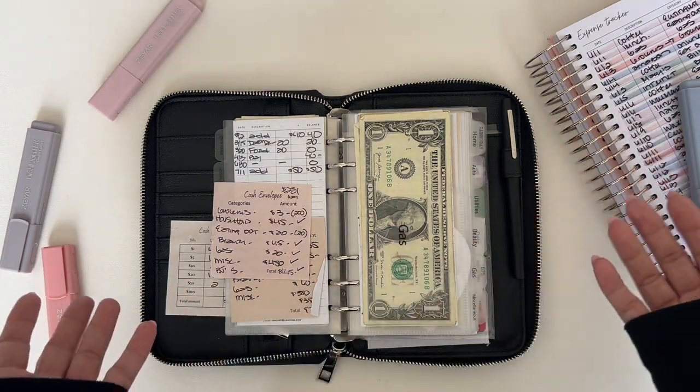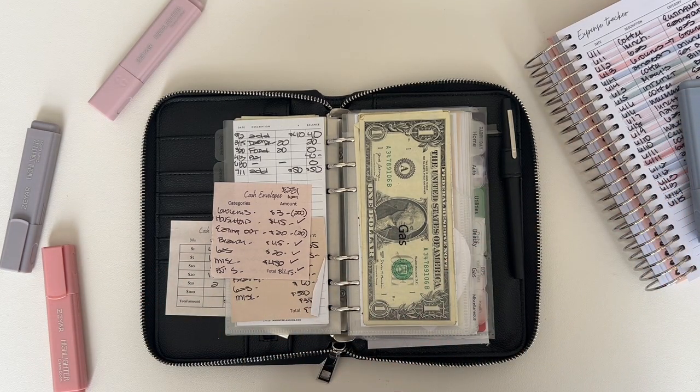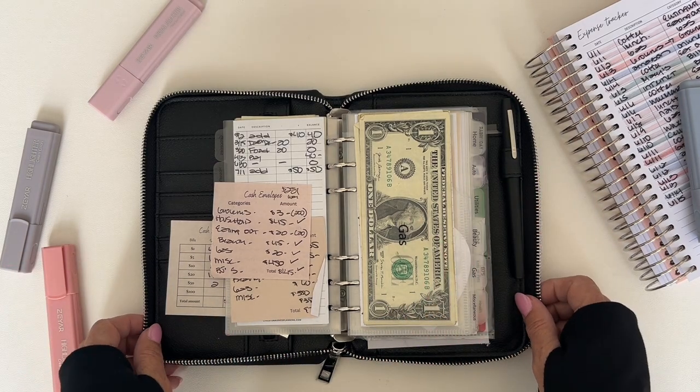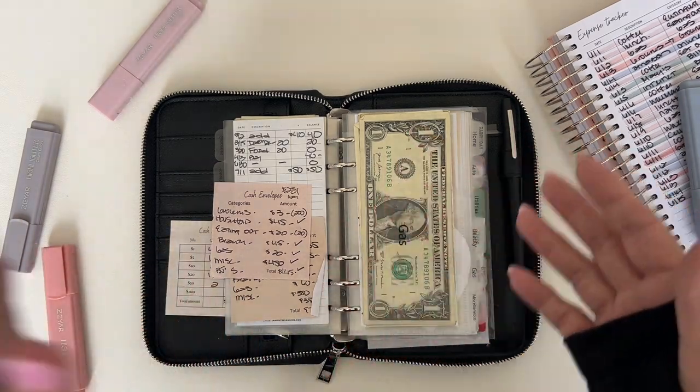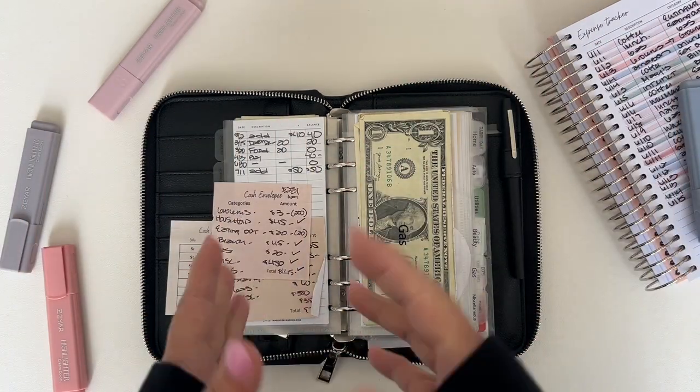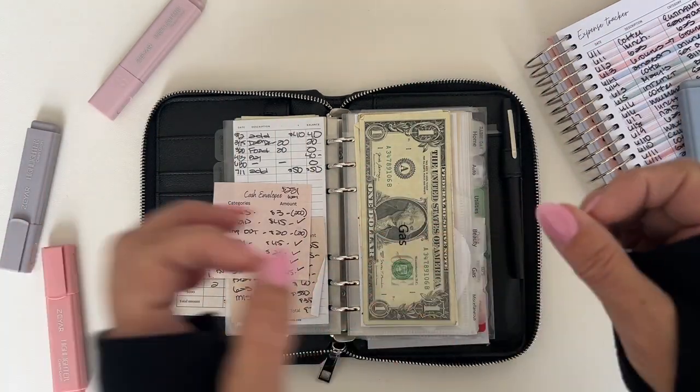Some people are really, really good with money and they do the right thing. And then, after you get acclimated with your cash envelopes and you show your highlighter method, next week we're gonna talk about sinking funds.